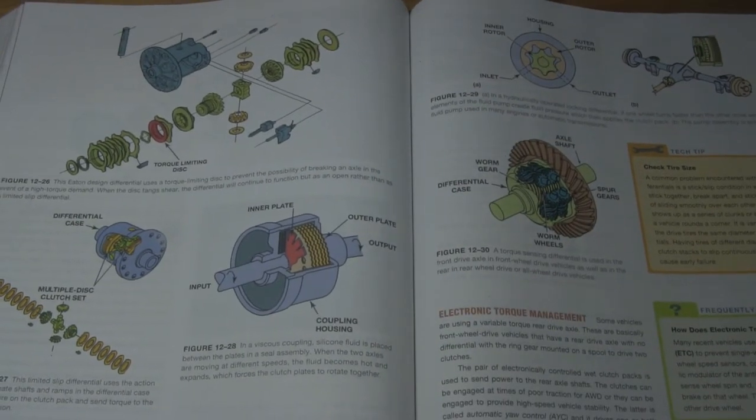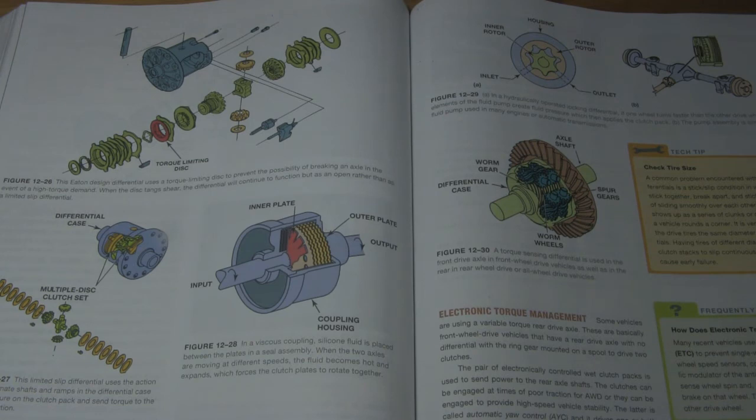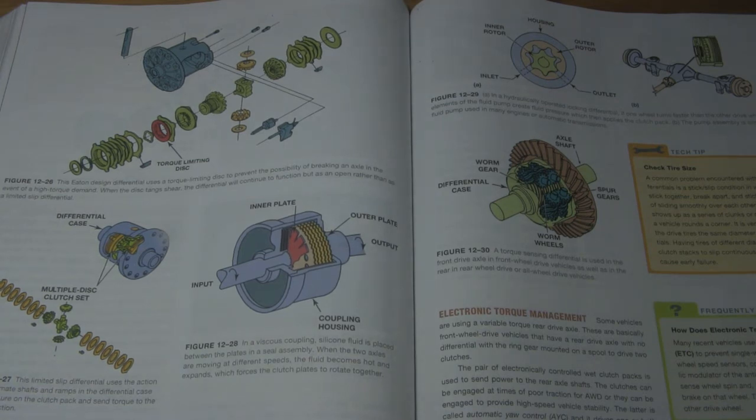So I want to talk about page 222 and page 223 and just give you a summary of what's going on here. You guys can read through this and look at individual components and different manufacturers. But if we take a look at page 222 and page 223, what we're illustrating here are the various types of mechanisms that manufacturers use to lock the driver's side and passenger side axle together.